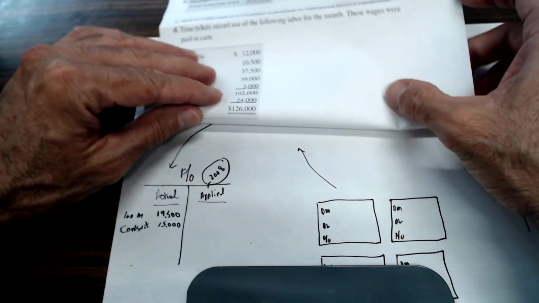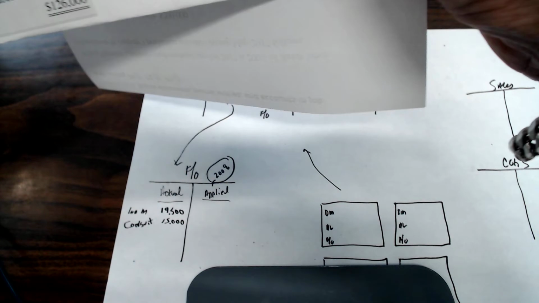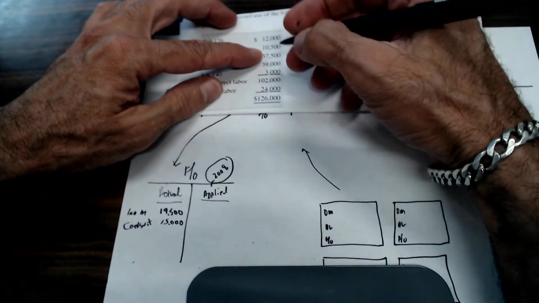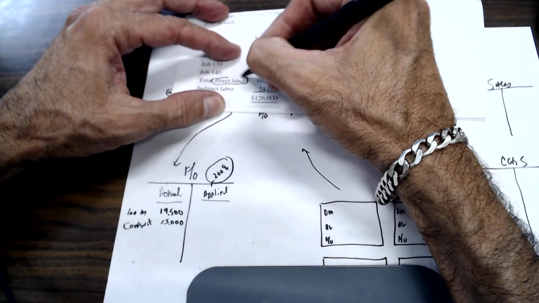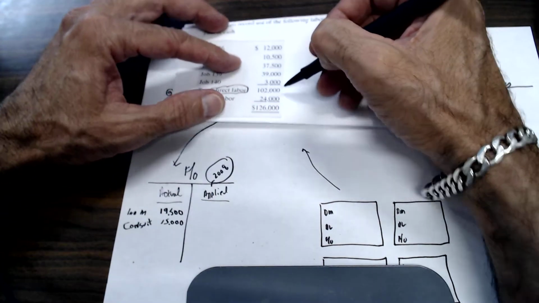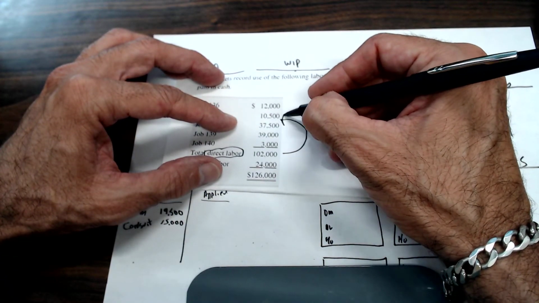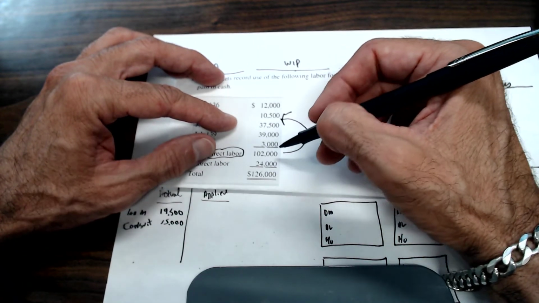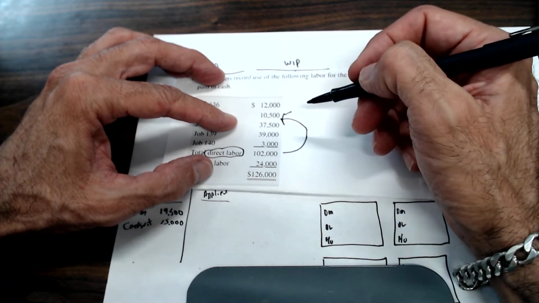Time tickets for the month showed that we actually incurred $126,000 of labor. Of that 126, 102,000 can be traced directly to these jobs as direct labor. The other 24,000 is indirect labor, and that's the janitor or downtime or security.